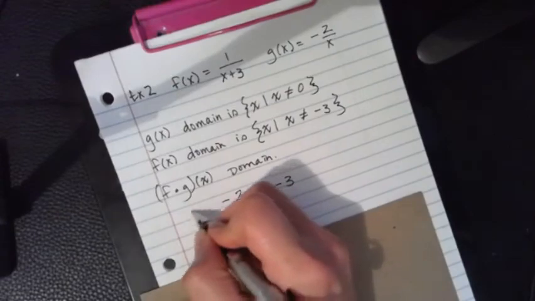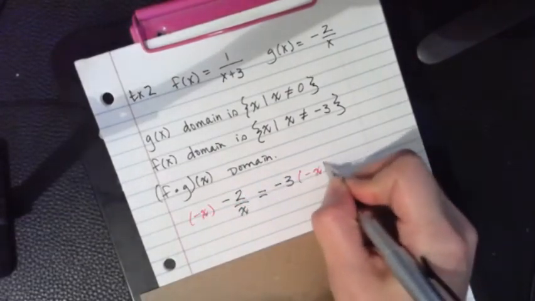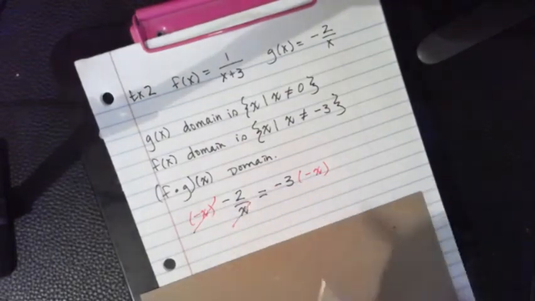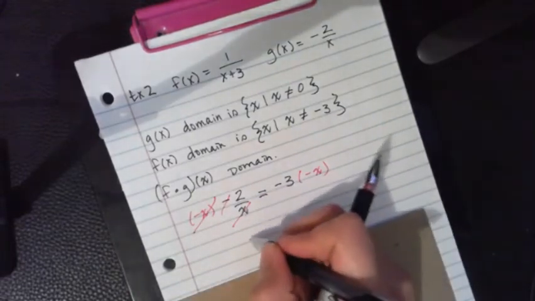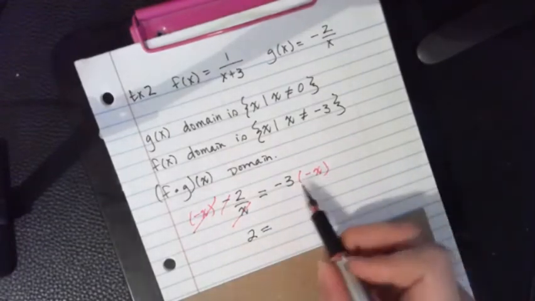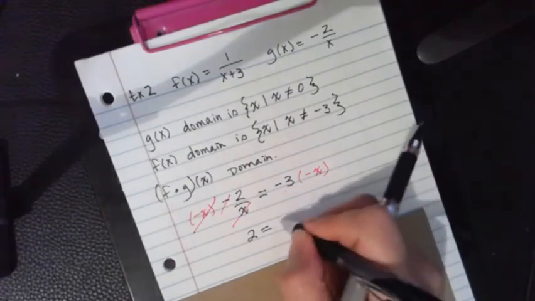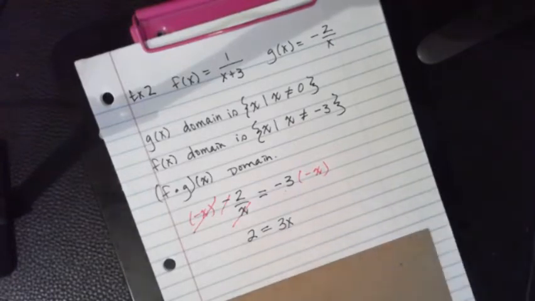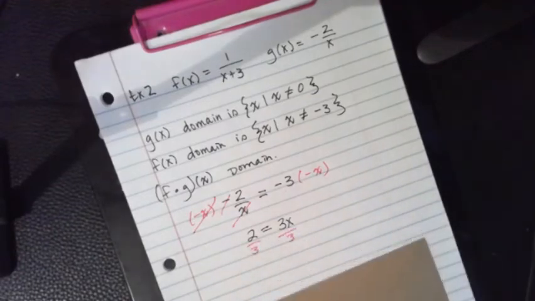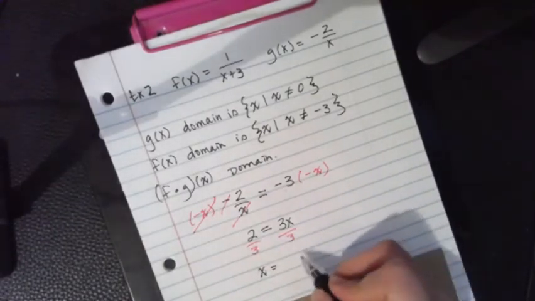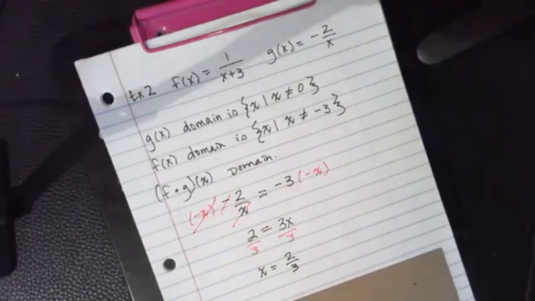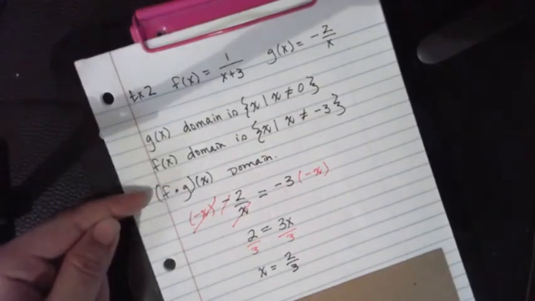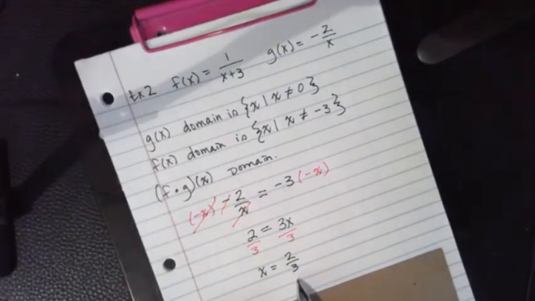And I need to figure out what value of x is going to make this happen. Okay, so if I were to multiply both sides by negative x, on the left-hand side, my x's will cancel out and my negative signs will cancel out. So here I'm left with positive 2 equals, and then negative 3 times negative x gives me positive 3x. Okay? And then to solve for x, I just have to divide both sides by 3. So here x equals 2/3. That means my domain restrictions for f composed of g is going to have to include 2/3. Okay?